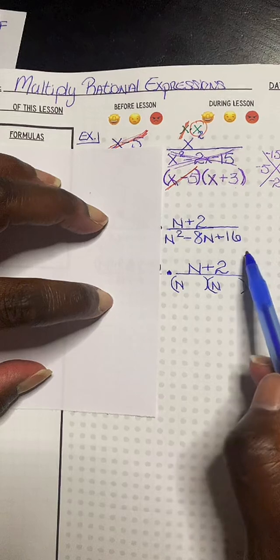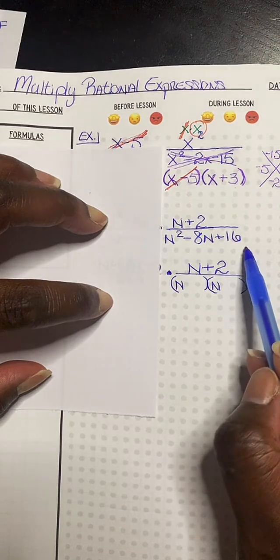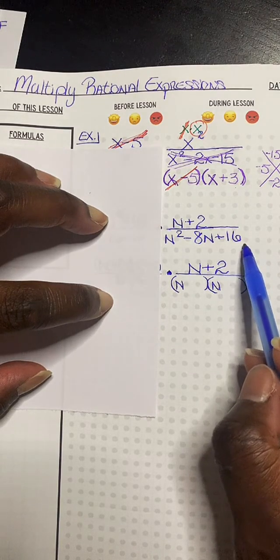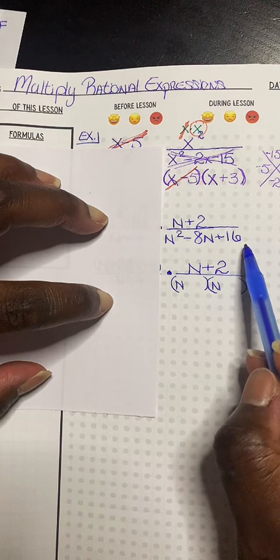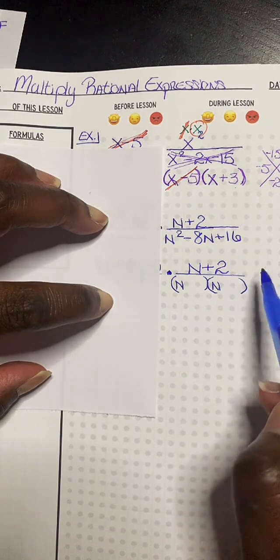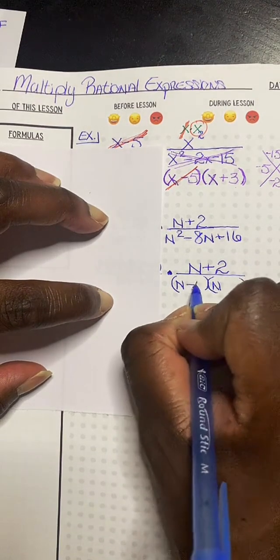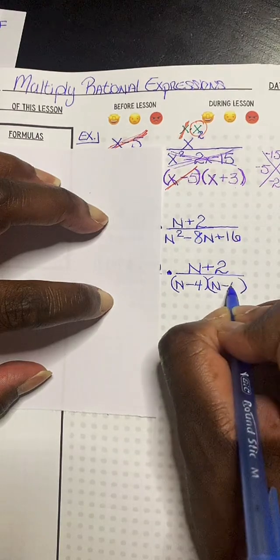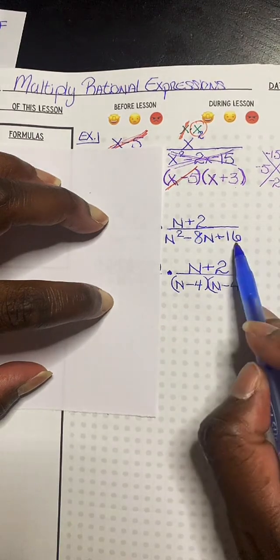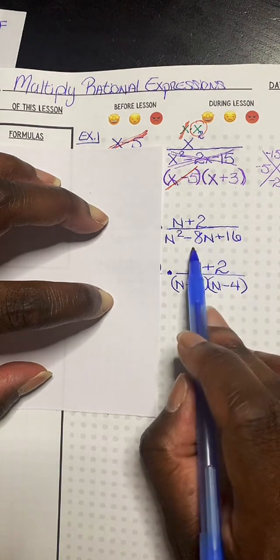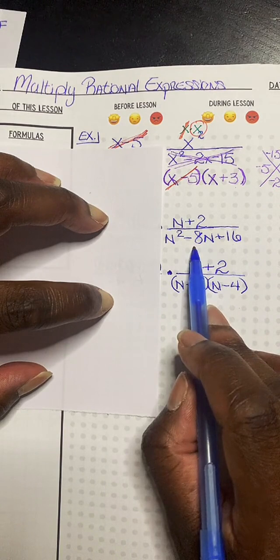All right. So, what 2 numbers are in both of them? Daniel is saying it's n minus 4. All right. So both of them are going to be n minus 4 because, for those that are not sure, 2 numbers multiply together to give me 16 and add together to give me a -8.